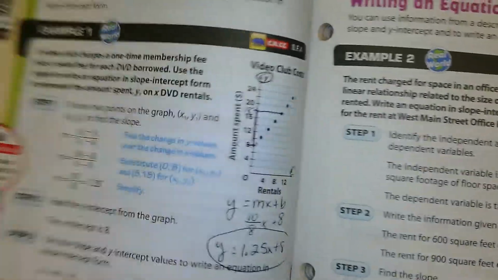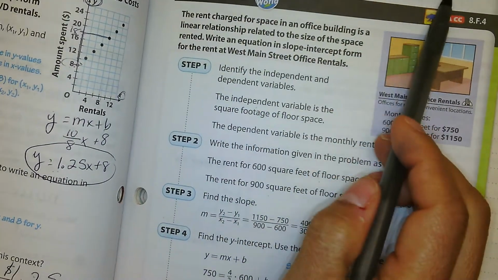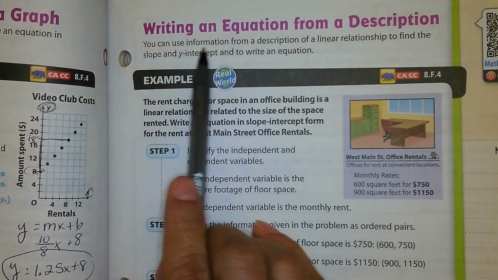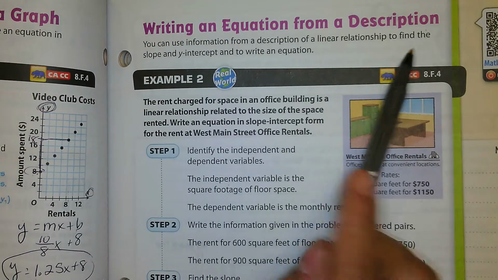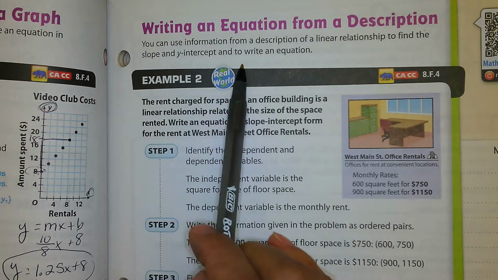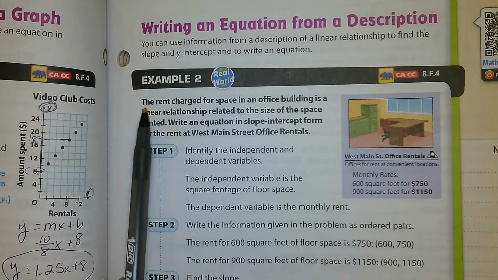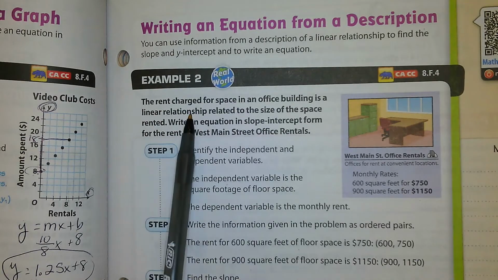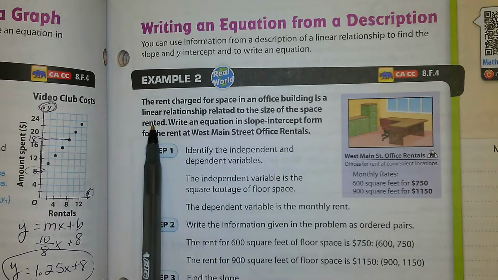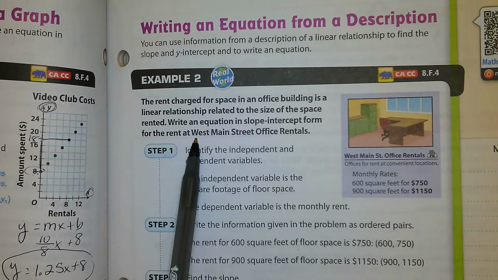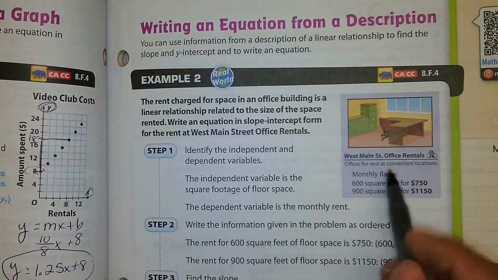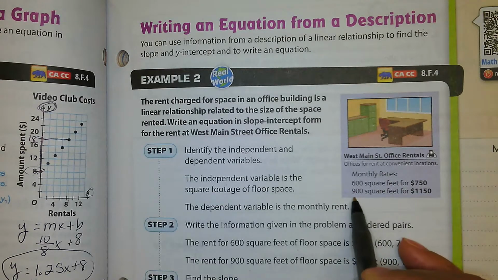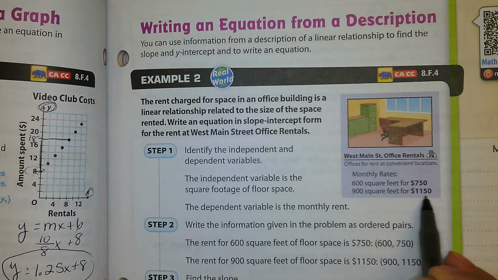Now, the second part is writing an equation from a description. You can use information from a description of a linear relationship to find the slope and the y-intercept and to write the equation. So it says the rent charge for space in an office building is a linear relationship related to the size of the space rented. Write an equation in slope-intercept form for the rent. Okay, so look, right here on the ad, it says that for 600 square feet, you pay 750, and for 900 square feet, you pay 1,150.